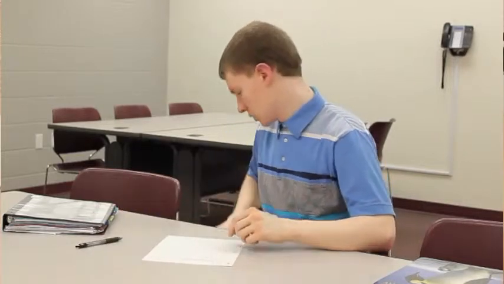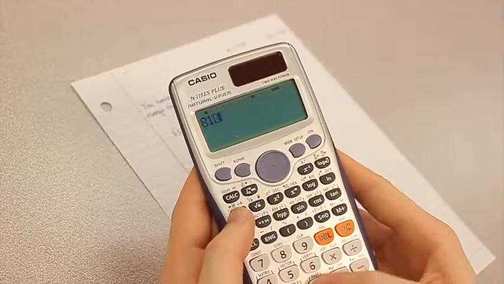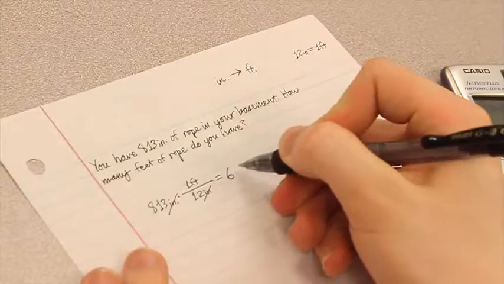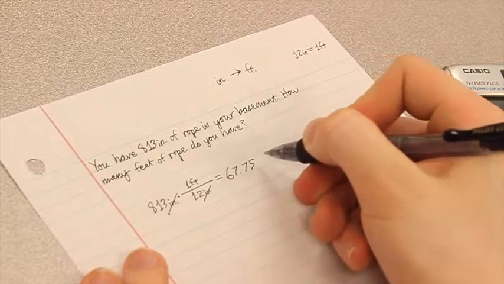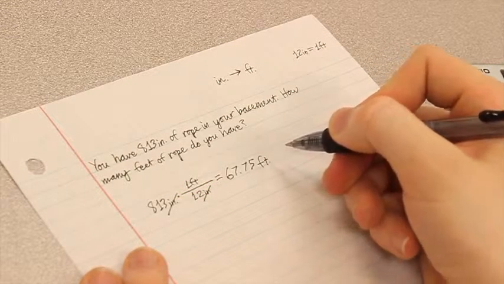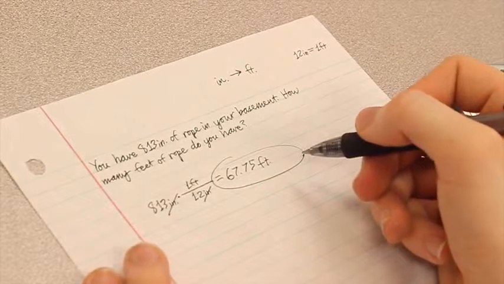And now we plug these numbers into a calculator. 813 divided by 12 is 67.75. But we can't forget our unit. And that's our final answer. We have 67.75 feet.